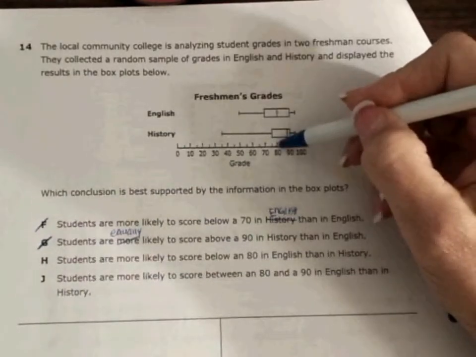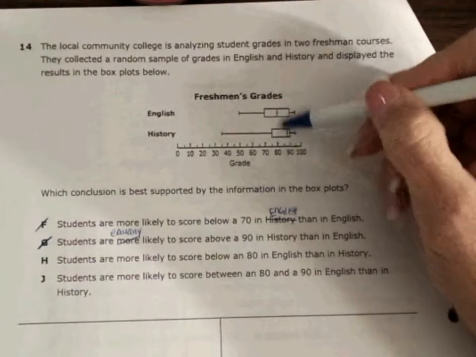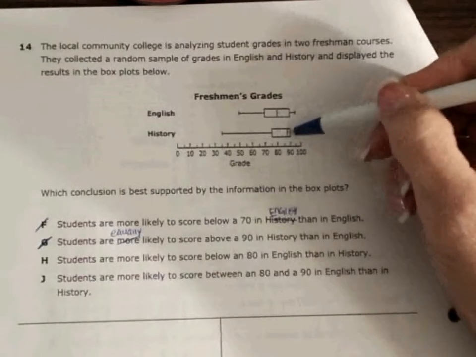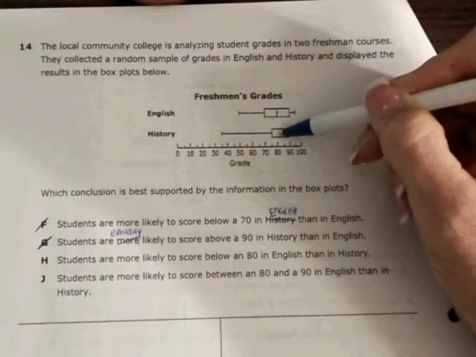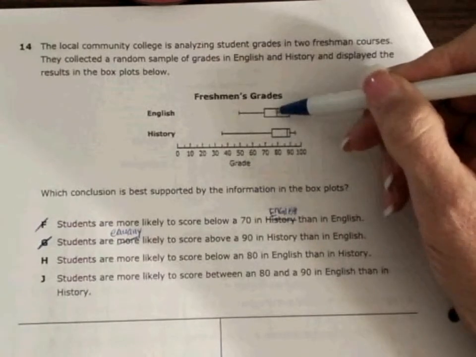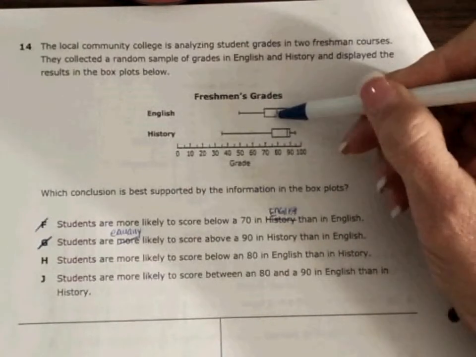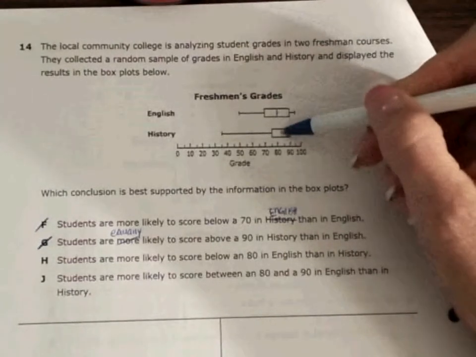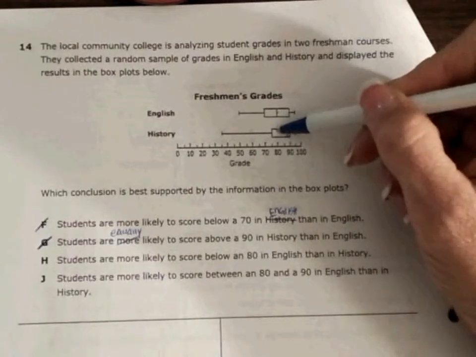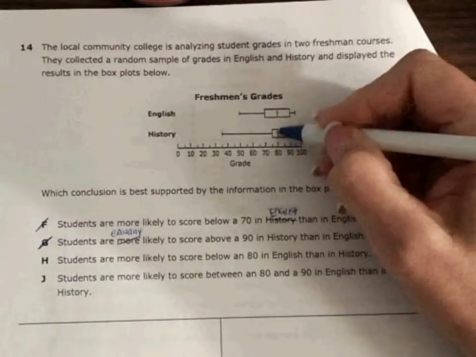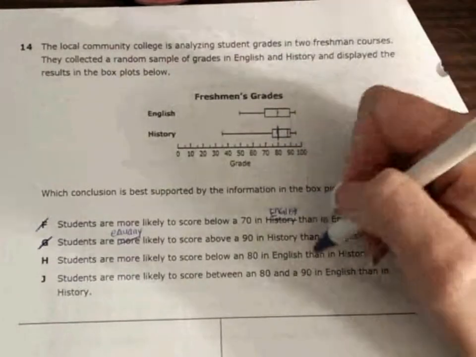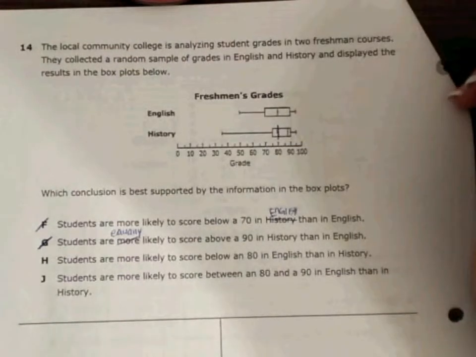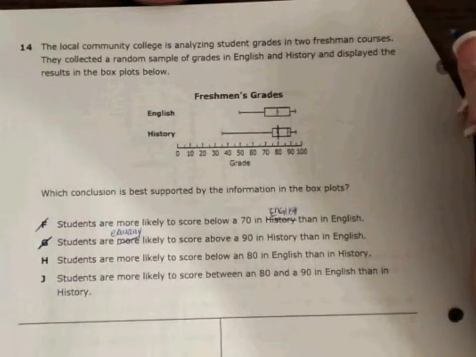Let's go ahead and read J. Students are more likely to score between 80 and 90 in English than in history. Well, 80 to 90 is, this is 25%, and this looks like about another 12%. And then this is only 25%. So students are not more likely to score between 80 and 90 in English. They're more likely to score between 80 and 90 in history. So H is in fact our correct answer.